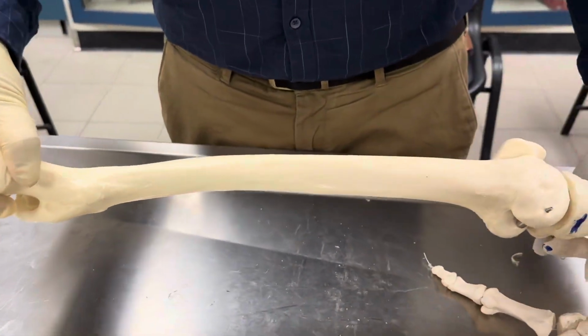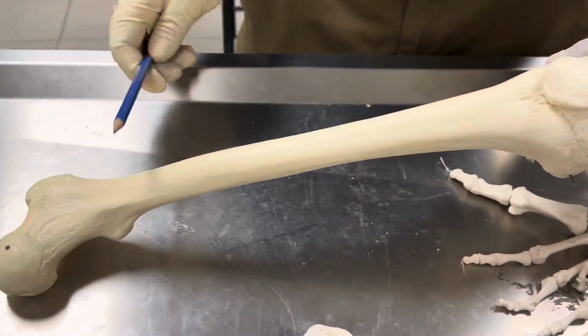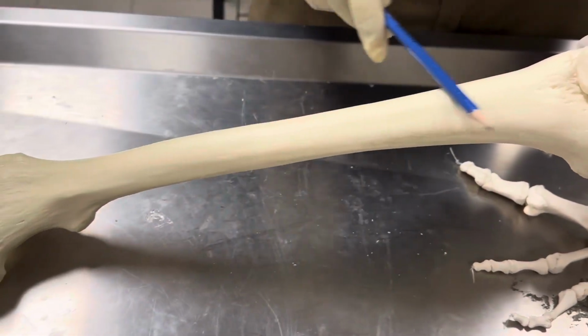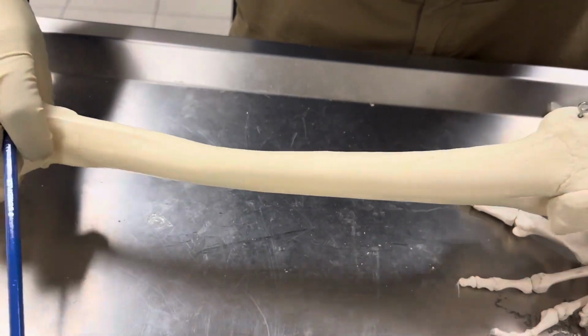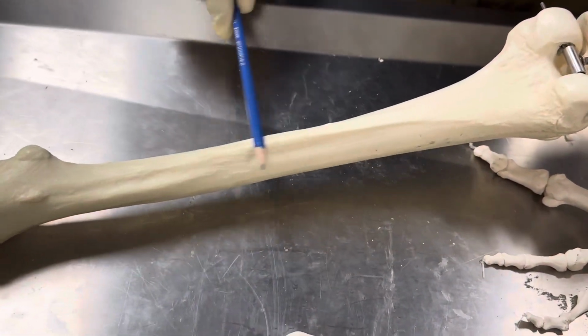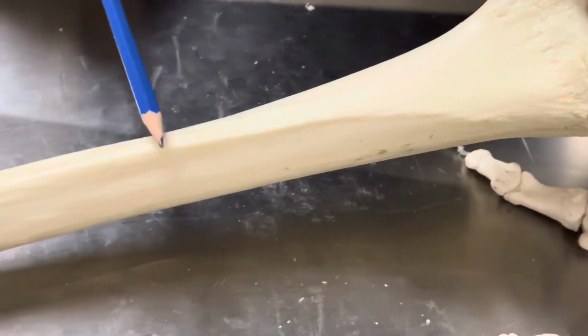Now coming to the shaft, you can see the shaft. This is the anterior surface of the shaft, which is almost flat. You cannot see any border over there. And this is the posterior surface where you can see one border, that is the linea aspera. So linea aspera is important here.